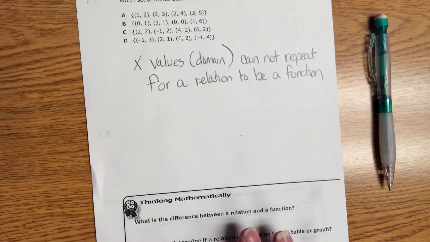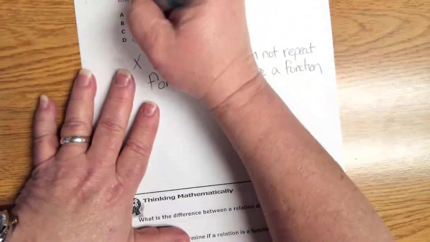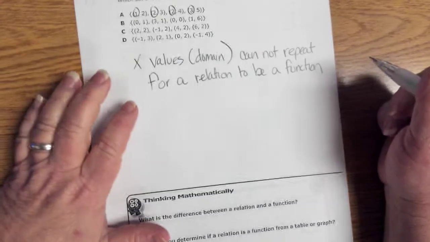Okay, so what is a function? The x values, or the domain, cannot repeat for a relation to be a function. We did this in 8th grade. If I look at these ordered pairs, it asks which one is a function. I always taught in my class that you circle the x's because it makes them stand out. Is that a function?